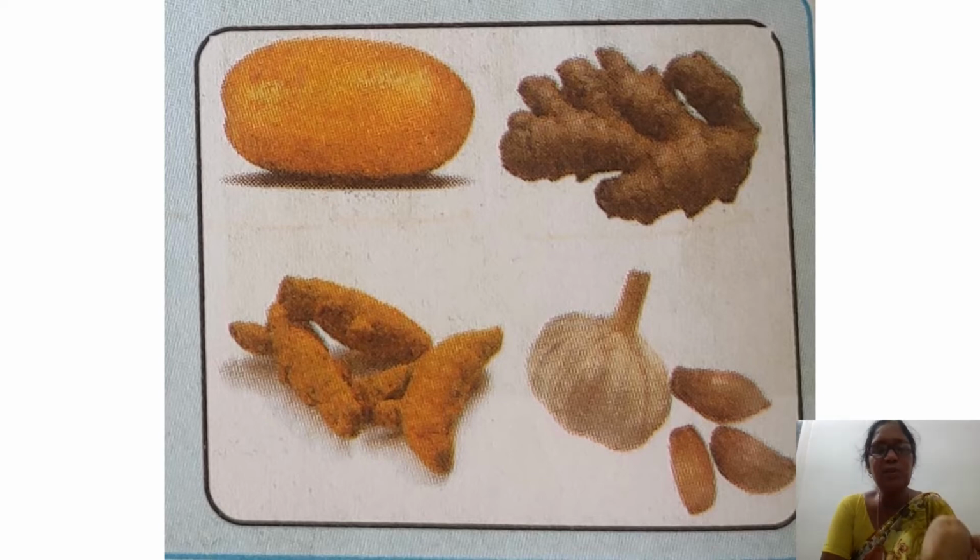For Western people, potato is the main food. We also like potato. We make chips, we make curry. No? Gravy. So, potato is a stem. Ginger is a stem. Turmeric is a stem. Garlic is a stem. Here, being a stem, it's also storing food. That's its additional function, its extra function.